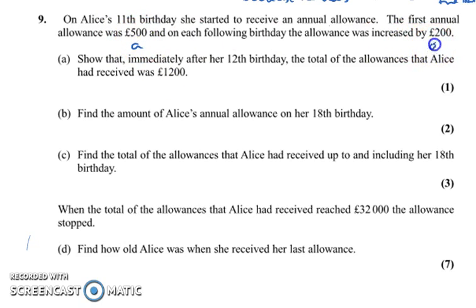The difference that she's getting every year is an extra £200. So on her 11th birthday, she got £500. On her 12th birthday, she got £700. So the total is £1,200.